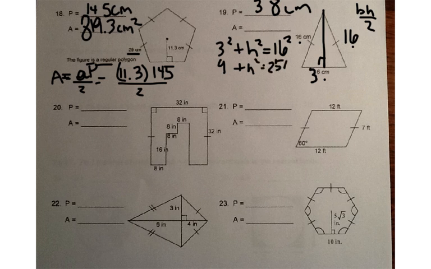256. Subtract 9 from both sides, so h squared equals 247. And then I take the square root on both sides to get that the height is equal to 15.7.